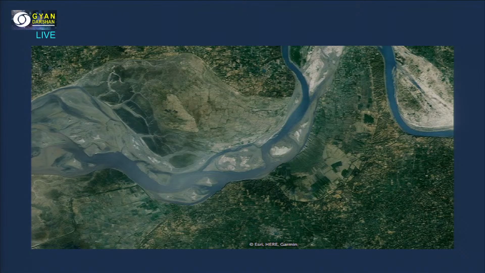Any remote sensing analyst derives information about these objects through image interpretation. So image is the base for extracting information about different themes, and from these themes we can prepare thematic maps.